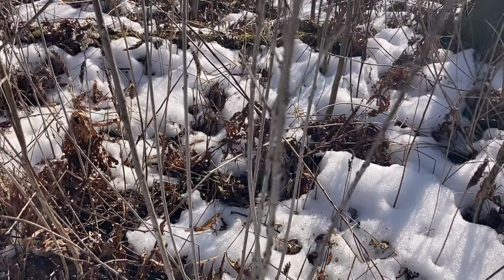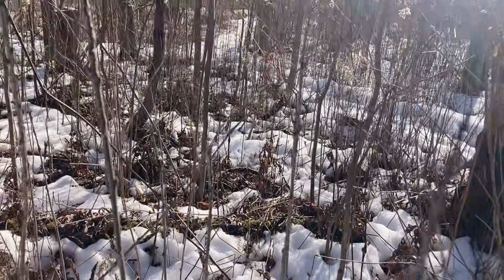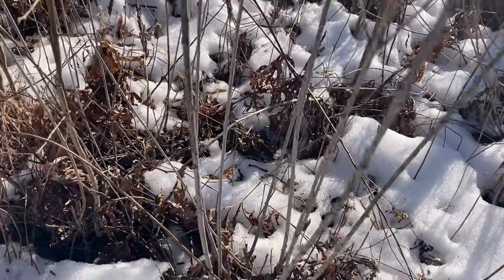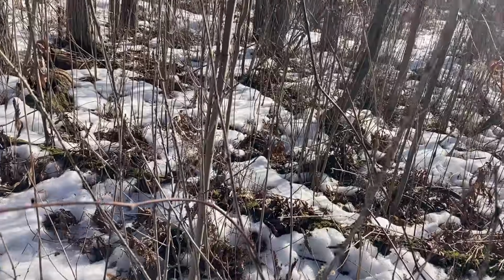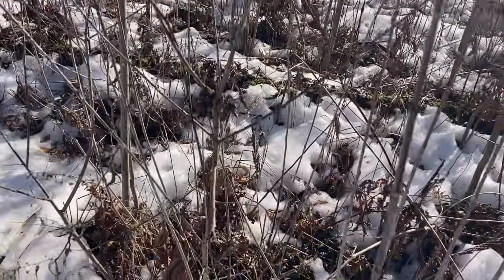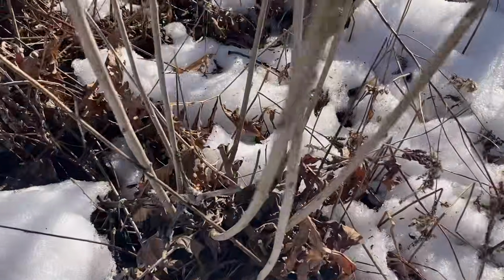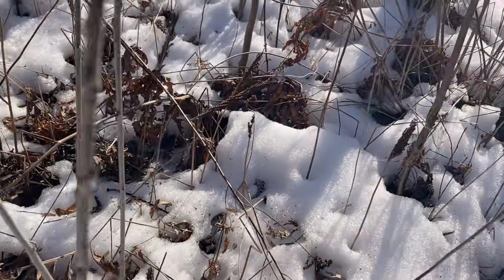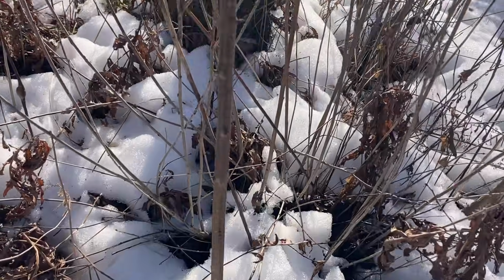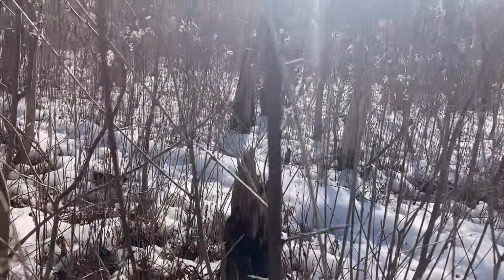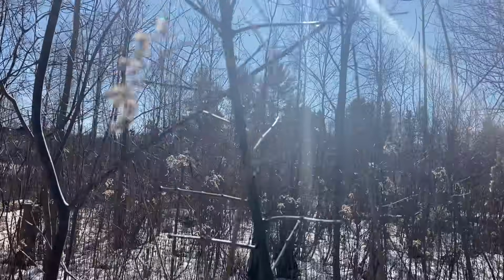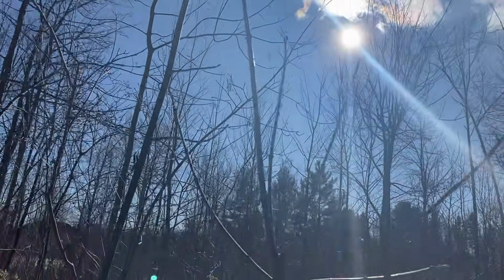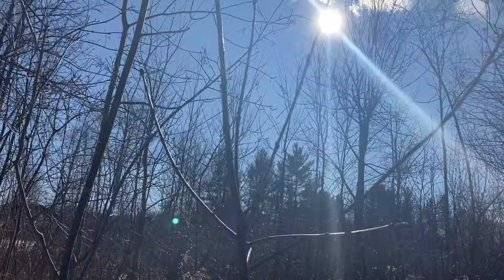Different sized regrowth of buckthorn. This is one year, one season, let's say. This is also roughly one season, all that stuff. You can see the original trunk there, well, sort of hidden. And then here, this one, this is two years or maybe three years growth, but probably two.